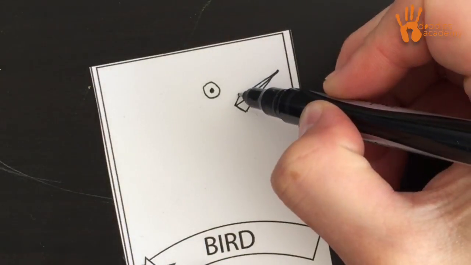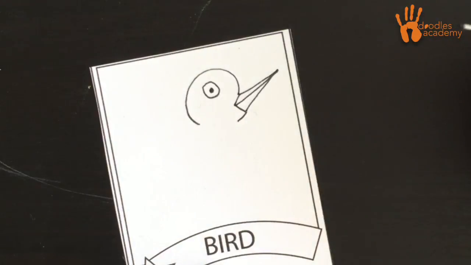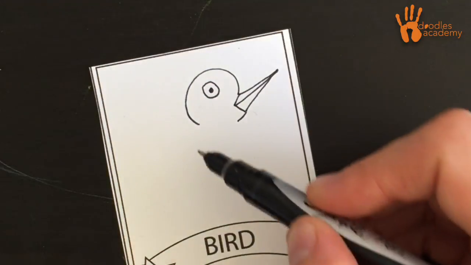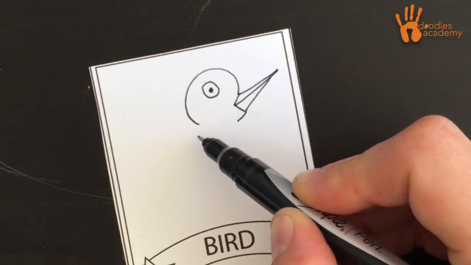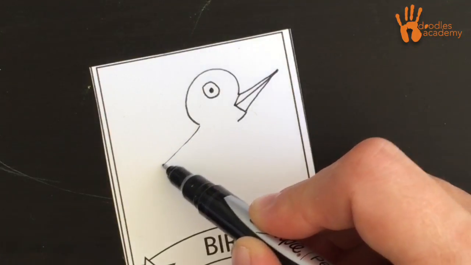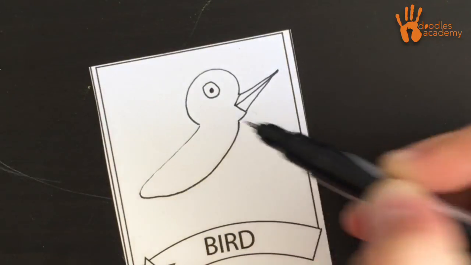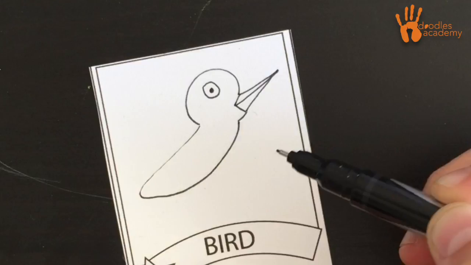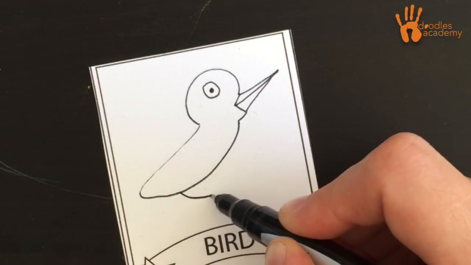Then, make the head by drawing a curved line around the top of the eye, making it come down below the beak. Draw a curved line from the bottom of the beak downward, stopping at just about the same point. Then, draw a curved line for the wing. You can make this at any angle that you want the wing to be at, and you could also make the curved line any shape you want it to be. Draw the belly with another curved line, connecting the bottom of the head to the wing.